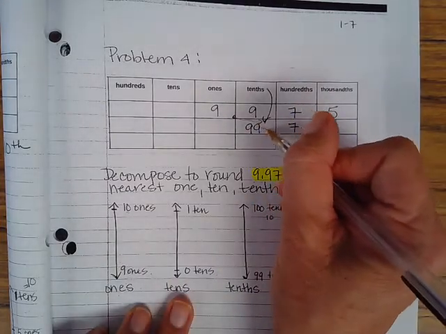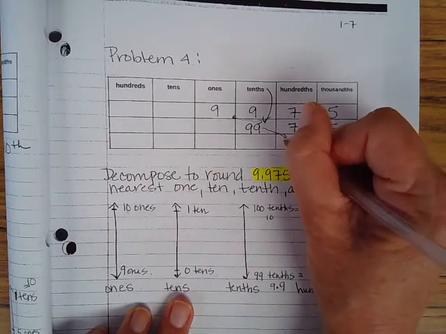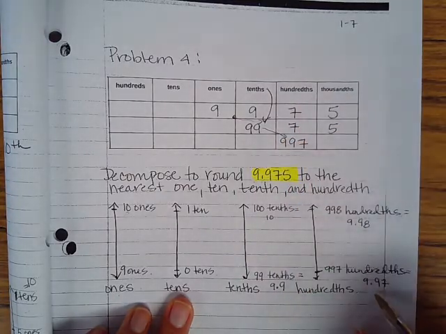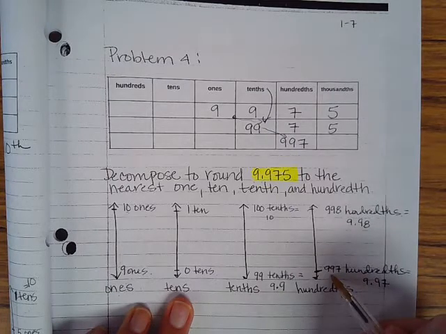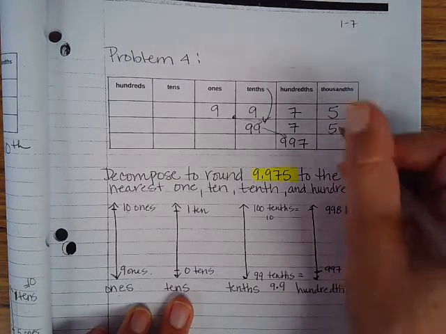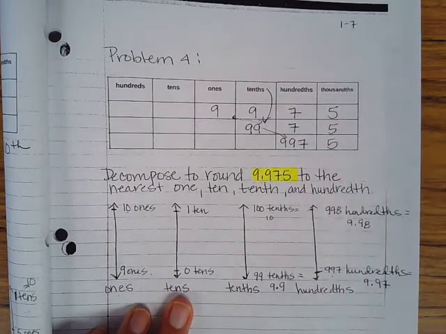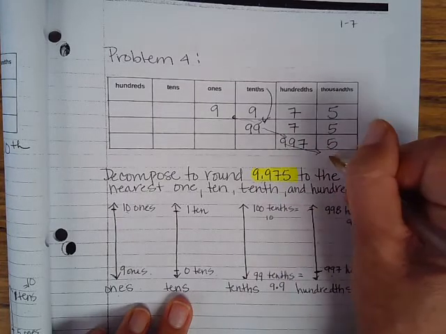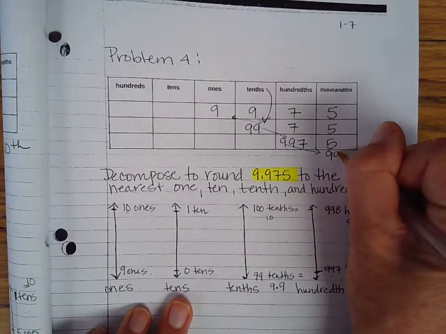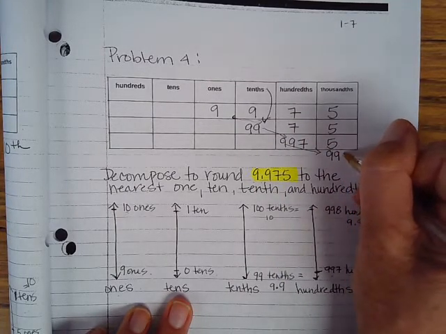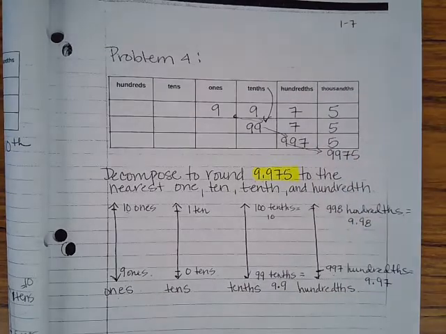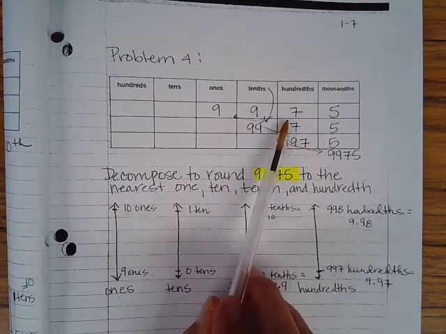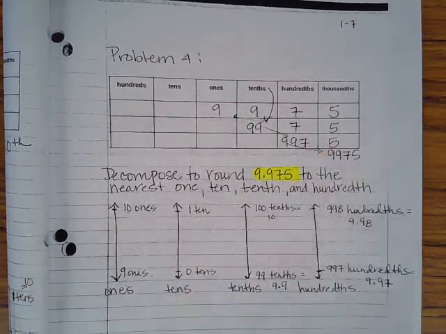Then if I shifted it back again, I could get 997 hundredths, 5 thousandths. Then if I shifted it back again, I could get 9,975 thousandths. So if we had to keep shifting it back to get the tenths, the hundredths, and the thousandths, that's what our number would look like.